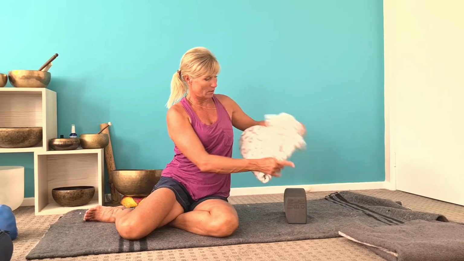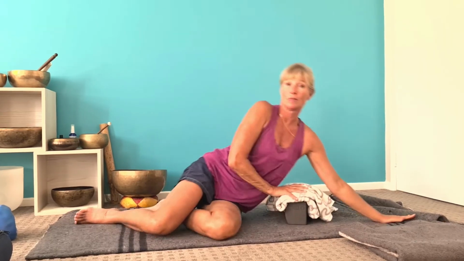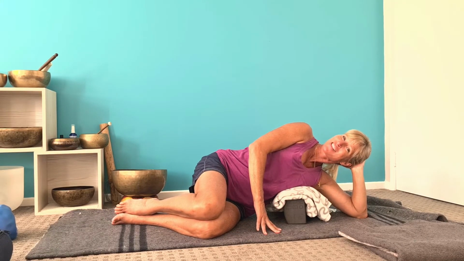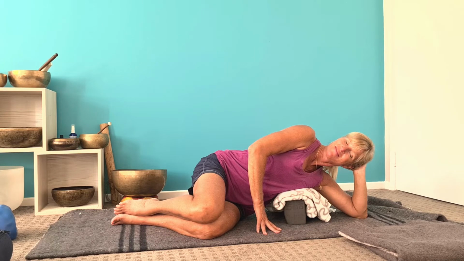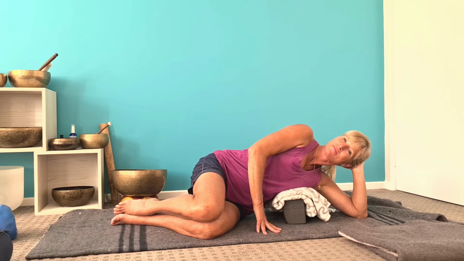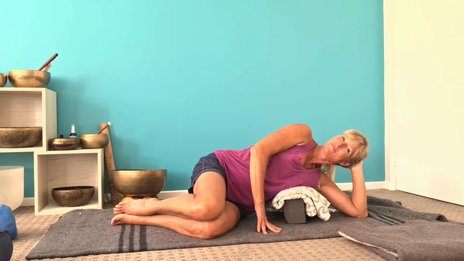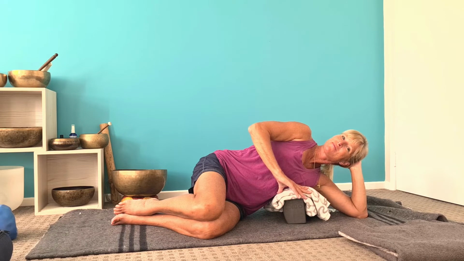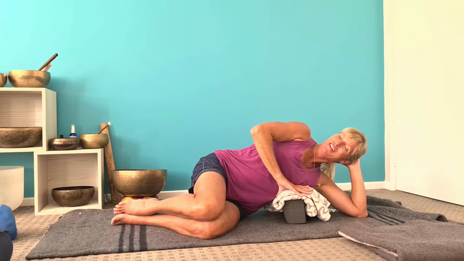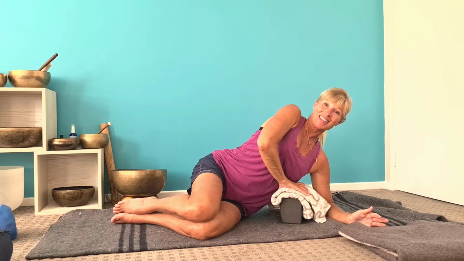Keep in mind, you can cover your block with a blanket for a little bit more softness. Take one more rock from front to back here before you move to the last section.